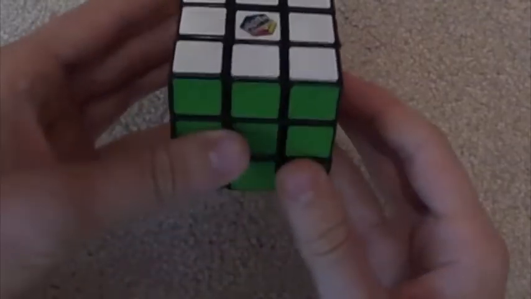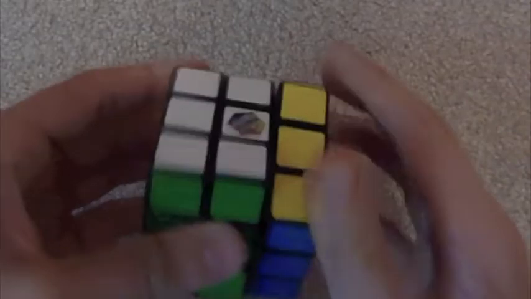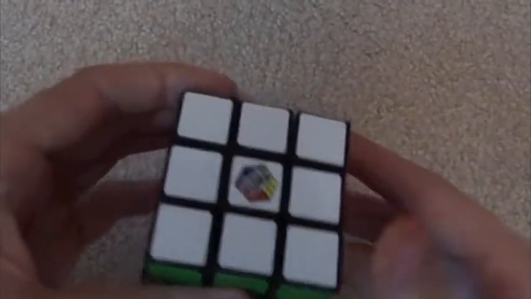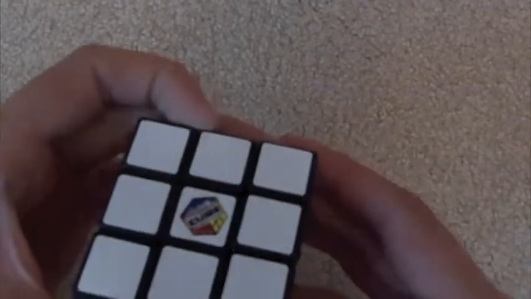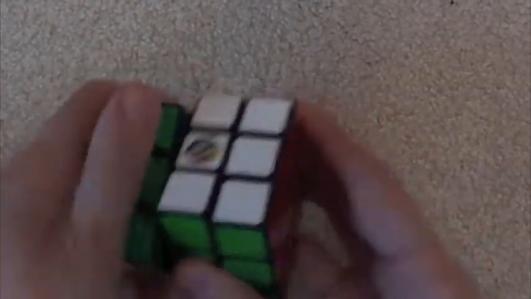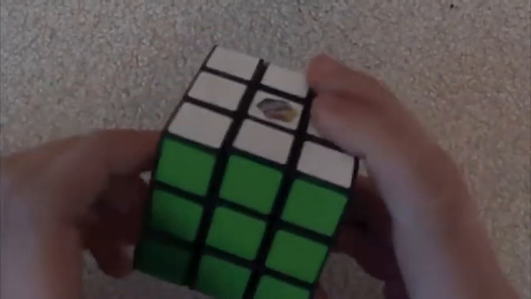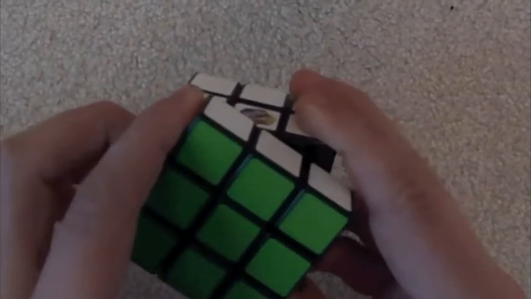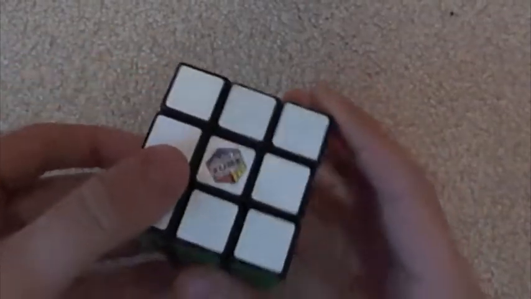So if we have the white side facing up, moving the cube in this direction would be considered R, and then moving it in this direction would be considered R prime, and then moving the cube in this direction would be considered L, moving it in this direction would be considered L prime. Moving the front face clockwise would be considered F, and counterclockwise would be considered F prime.